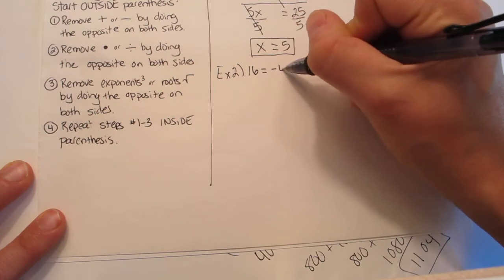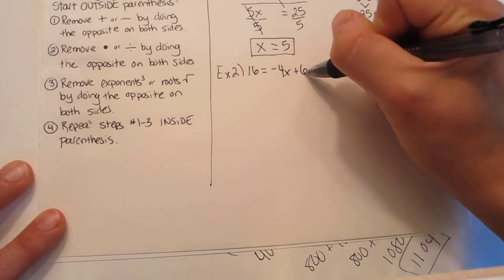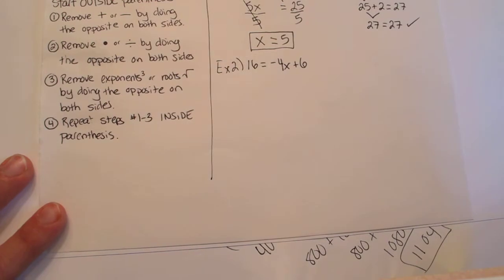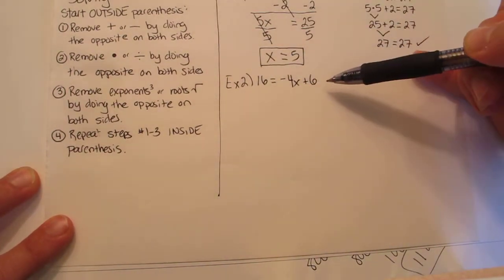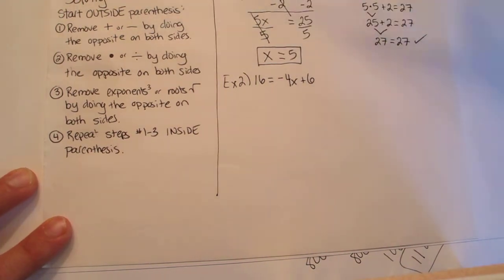16 equals -4x plus 6. So for this problem, I'm going to start outside parentheses. I don't have to worry about that because there are no parentheses. And I'm going to remove addition or subtraction by doing the opposite on both sides.